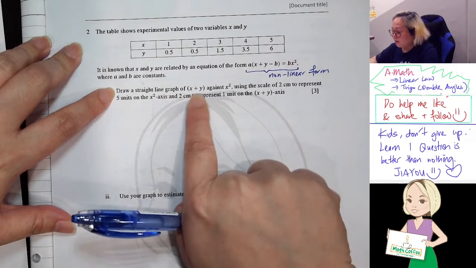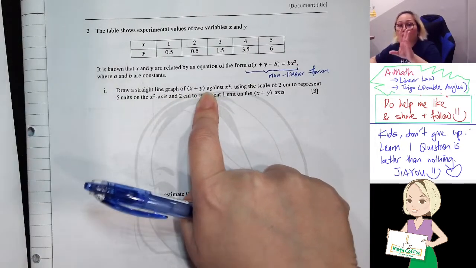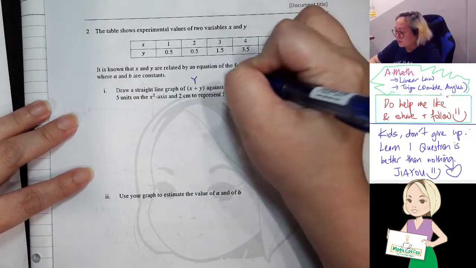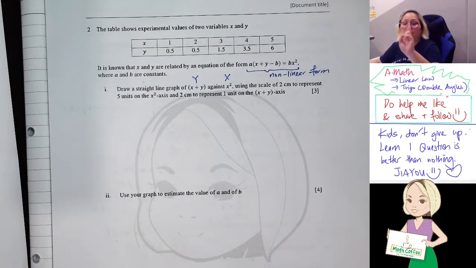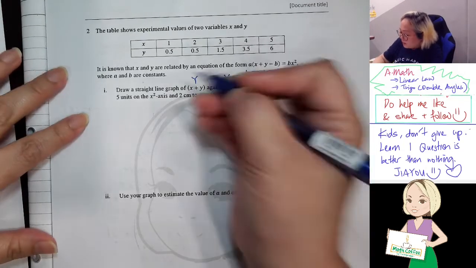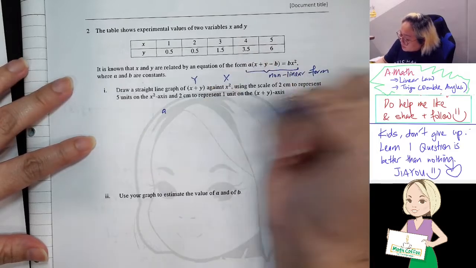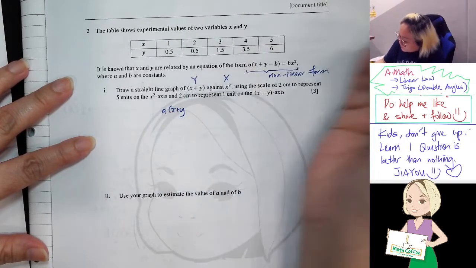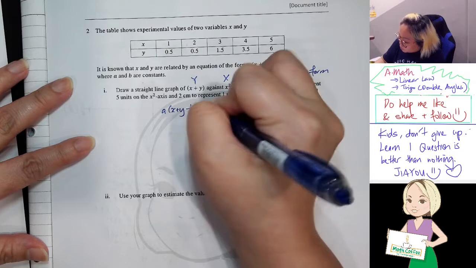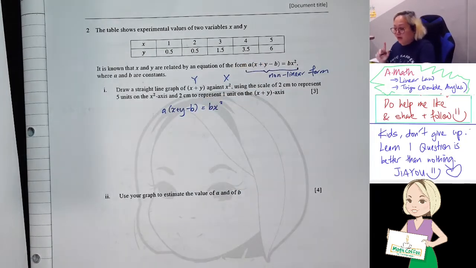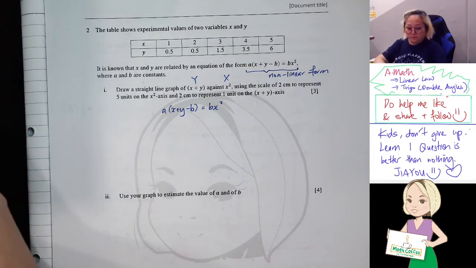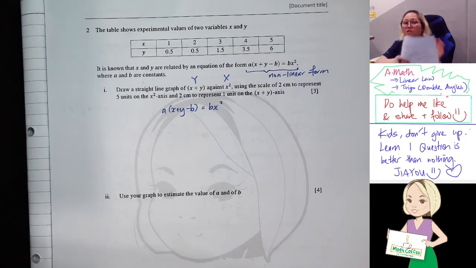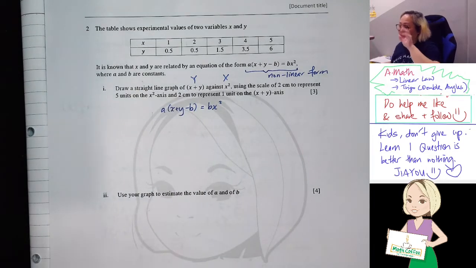Draw a straight line graph of x plus y against this. It's all one. This is always big Y and this is always big X. Okay? Please don't swap it. They will give you big Y first, then big X. So it means that I'm going to write the linear form out for the non-linear form. So it is a(x + y) - b = bx². So your first task is always to massage until you have your big Y on the left hand side and your big X on the right hand side.